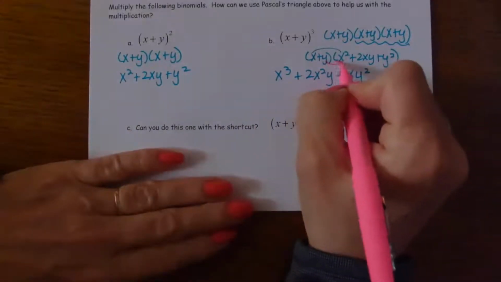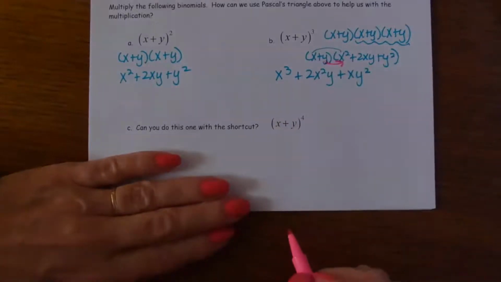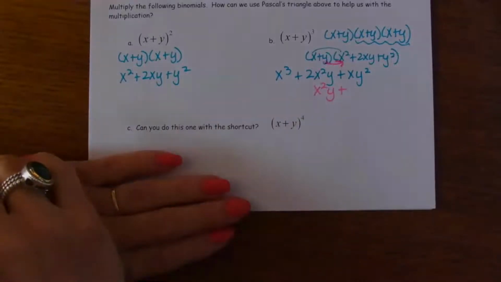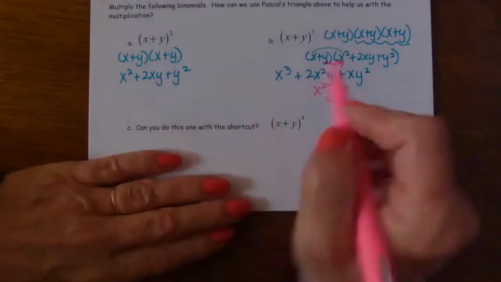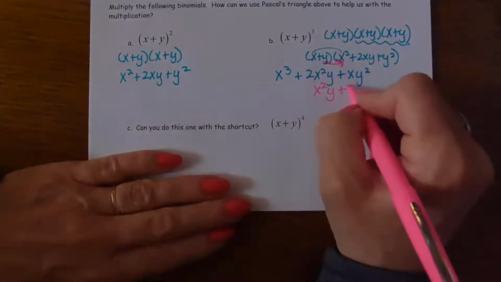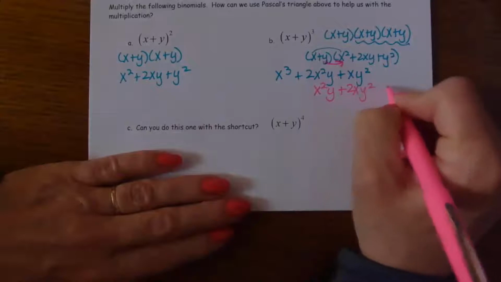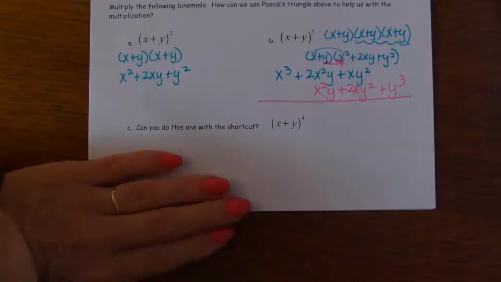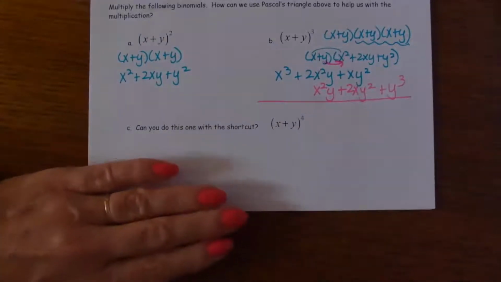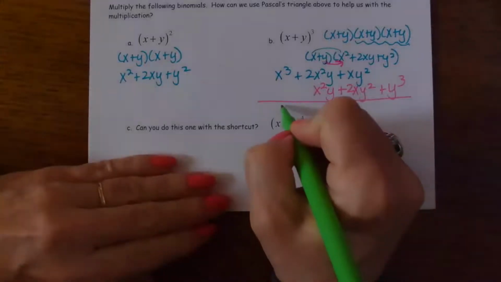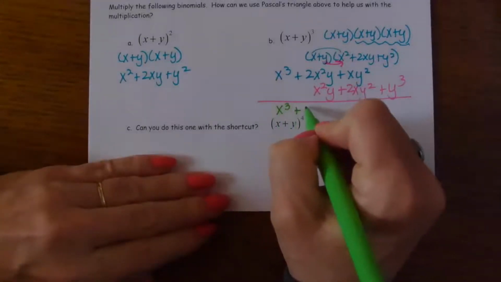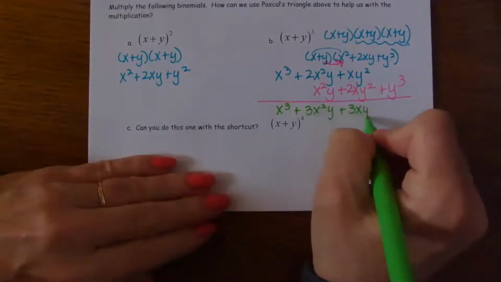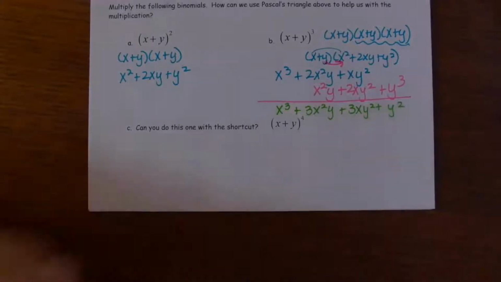What's y times x squared right there? See how they can line up? You can do this anytime and then you don't have to go circle your like terms because they'll all be together. And then y times 2xy is what? 2xy squared, and then y cubed. Now you could just go like this and you don't have to find your like terms. They're like. So what is our answer to this creature? X cubed plus 3x squared y plus 3xy squared plus y squared.